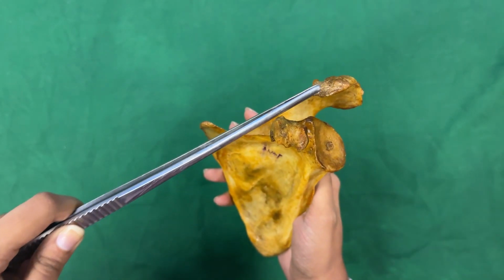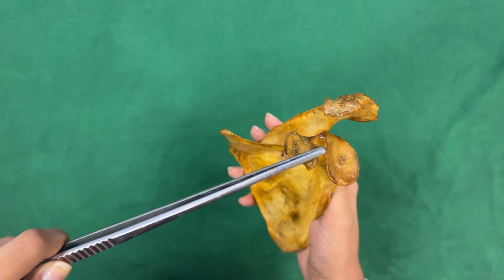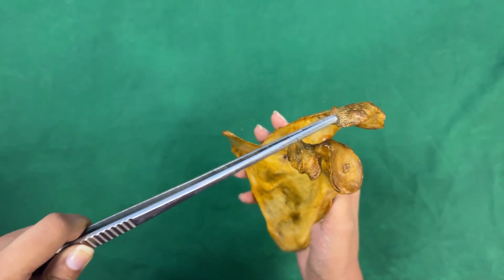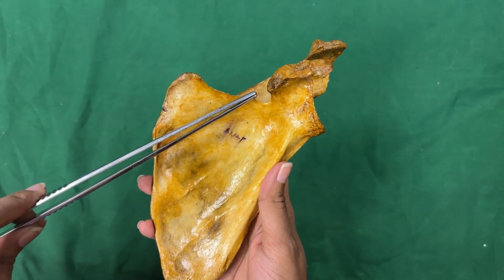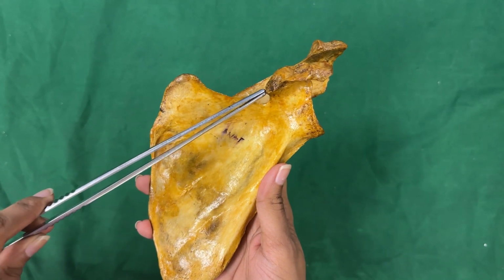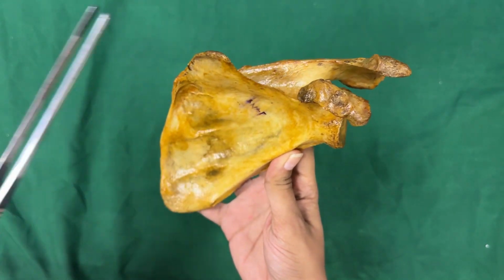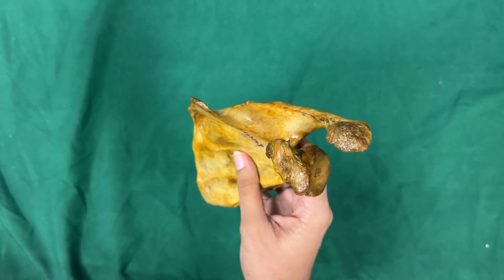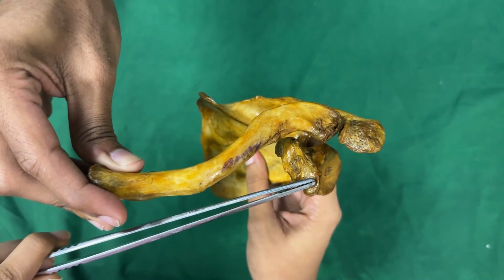The coracoacromial ligament is attached to the lateral border of the coracoid process and the tip of the acromion process. The superior transverse or suprascapular ligament converts the scapular notch into a foramen which contains the suprascapular nerve. Coracoclavicular ligament connects the clavicle and the posterior part of the coracoid process.